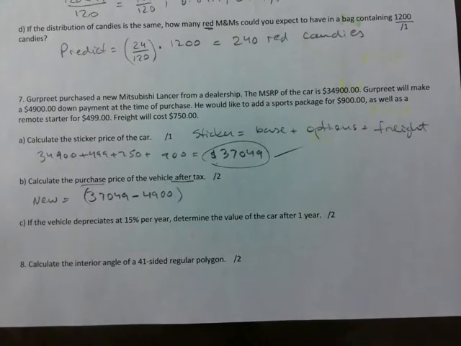Wait. That was a trick. I now remember. I tried to trick you that you don't take away the down payment. You only do that if it's a trade-in.